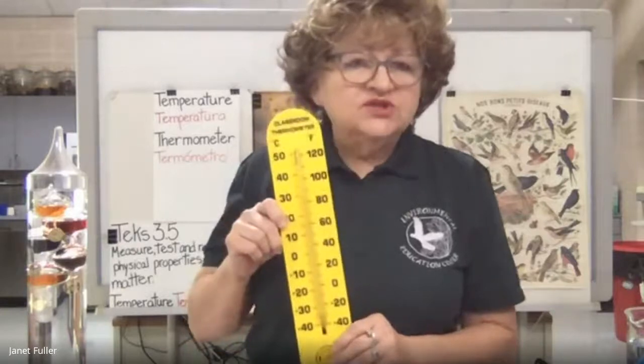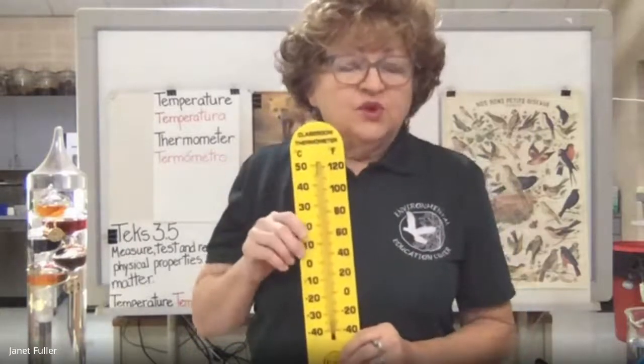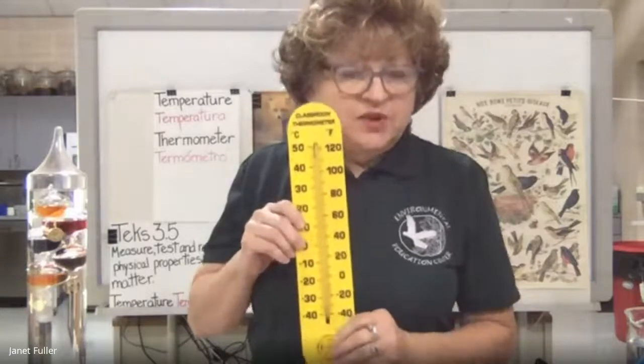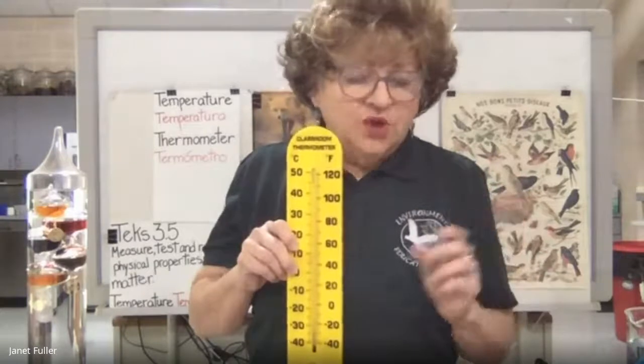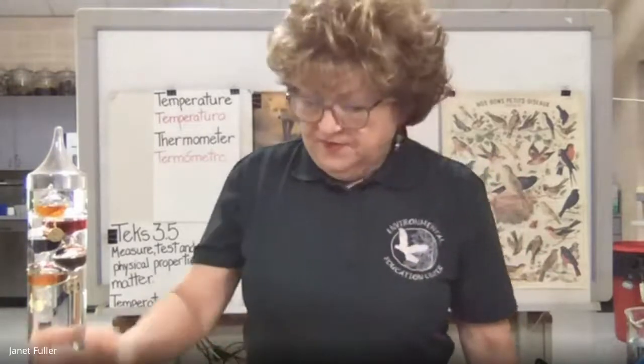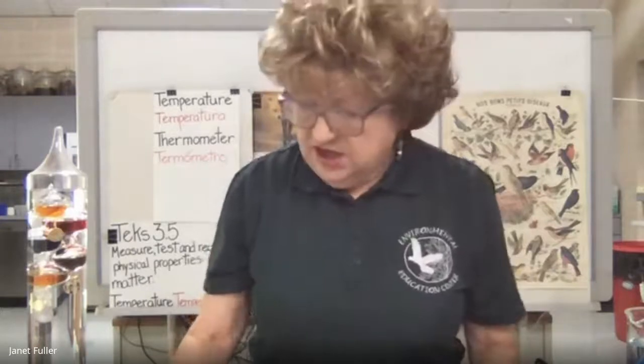So this one measures room temperature. It doesn't have a real wide range, but it's what we need in our classroom to know if it's too hot or too cold. Now, before we had thermometers, we had something called a thermoscope. This was invented by Galileo. It was invented very close to 1600, about 1593.